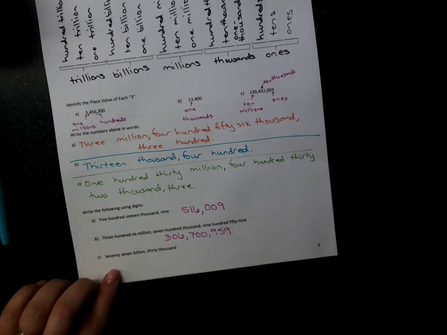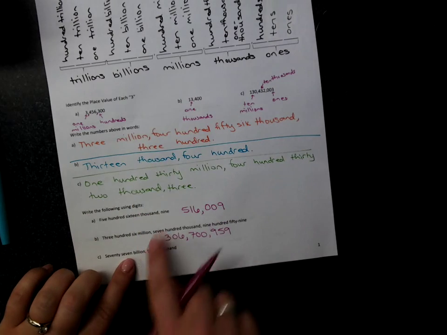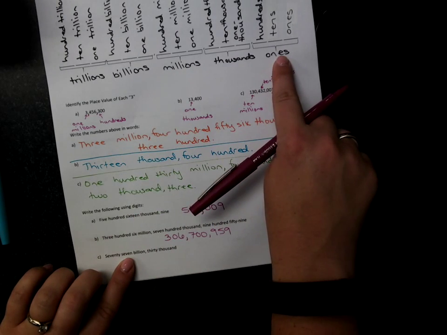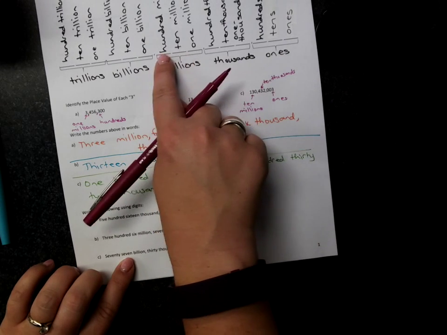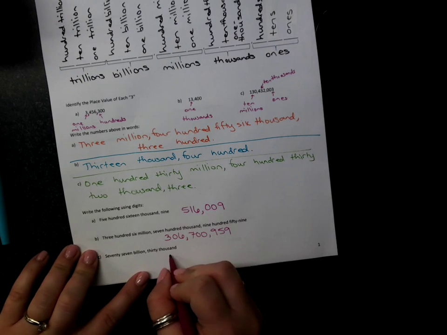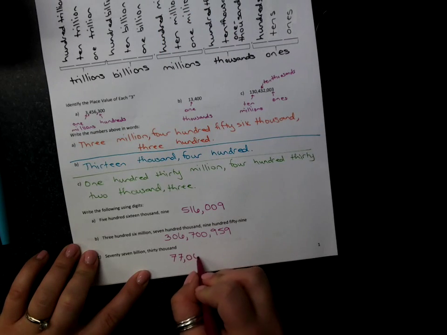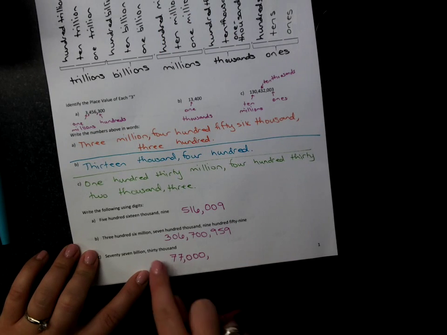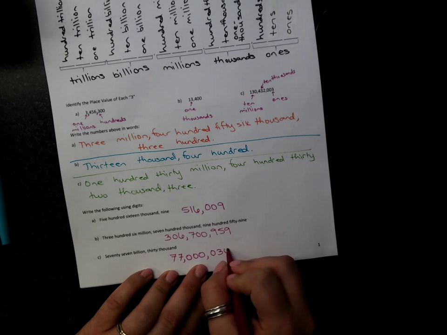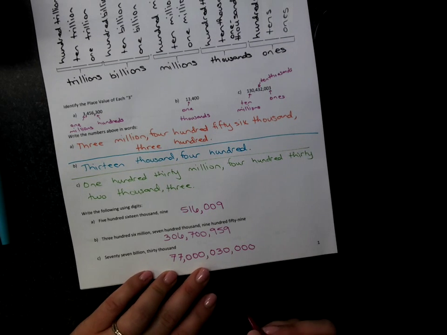Finally, 77,030,000. So we have billions, there's no millions, we have thousands, and there's no ones. So to be really careful here, anytime we skip something, we need to put zeros to hold those place values. So 77 billion, no millions, so we're going to put 3 zeros there and another comma. 30,000, which would be 030, and that's it, but we have to put 000 because there's no ones.